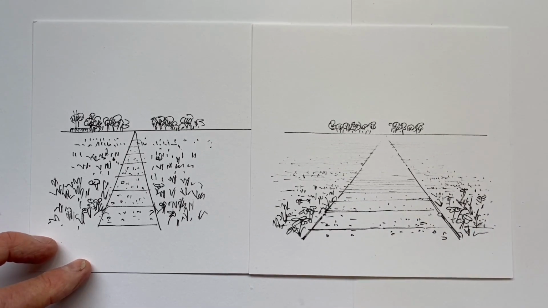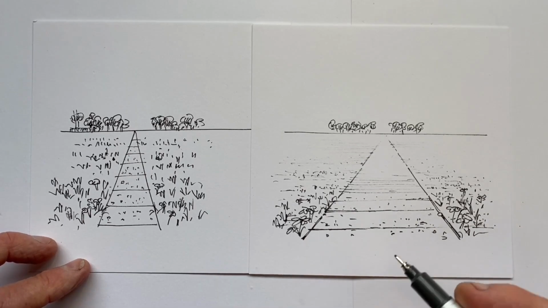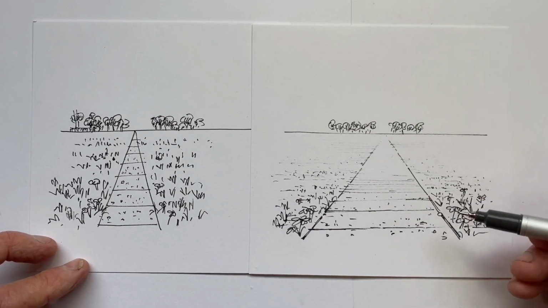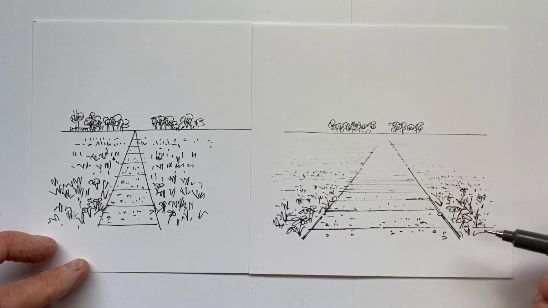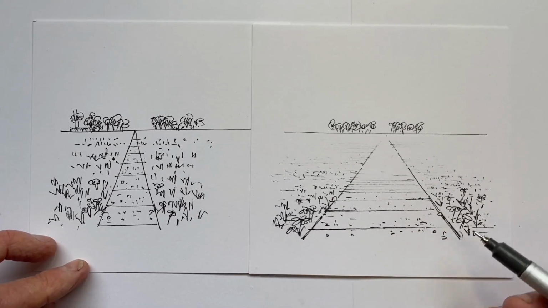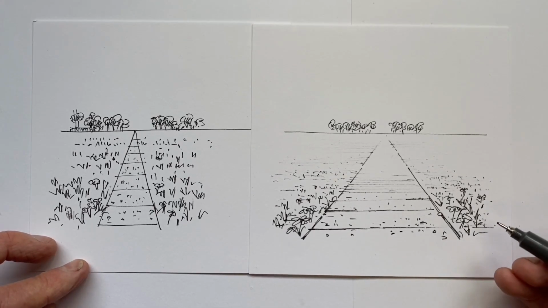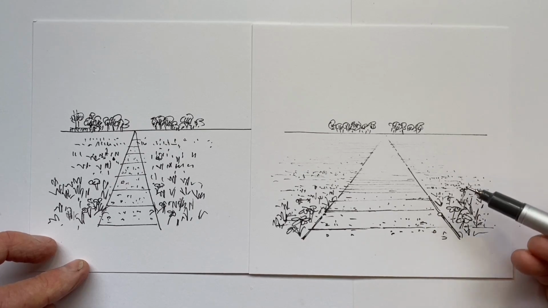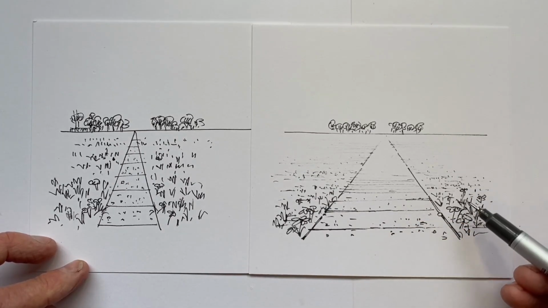Now, foreshortening also works with the flowers and the grass on each side. And it's a similar thing. Although these items are randomly placed, they become compressed. They get smaller and tighter as they move away from us. And we see them with less detail. So the very closest flowers and grasses are drawn quite distinctly and quite large and with a fairly heavy pen. But I draw with a lighter touch and they get very small very quickly.